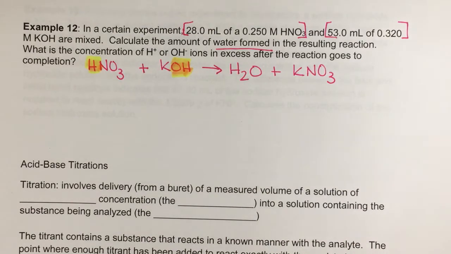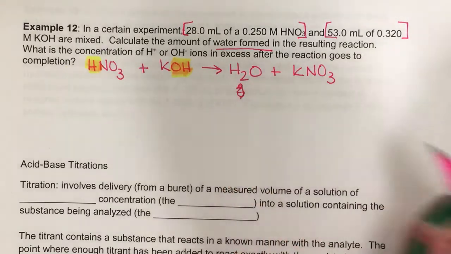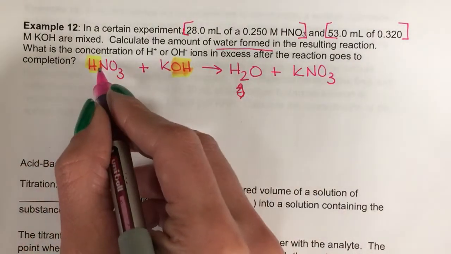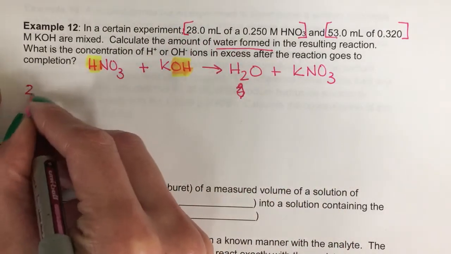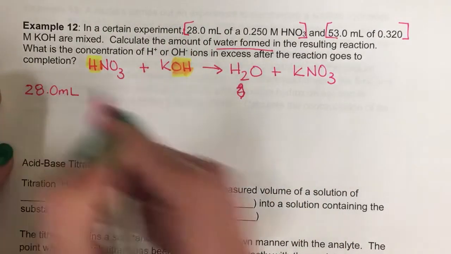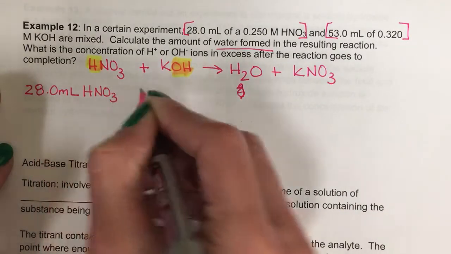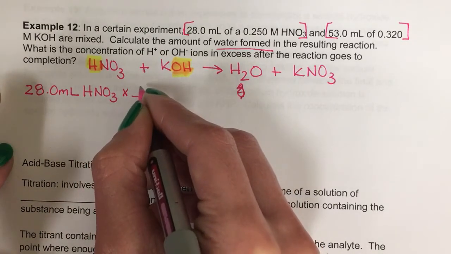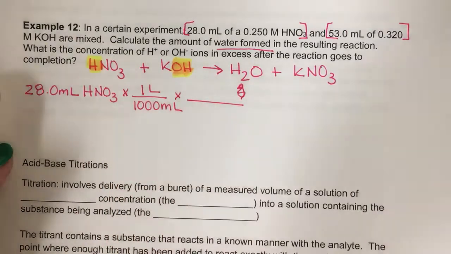Okay? Now, it doesn't give me a concentration for water because water doesn't have a concentration. So the amount, I'm going to change this to grams. Maybe not. Maybe moles. Let's see. So what I'm going to do is I've got HNO3, I've got 28 milliliters. Again, step 1, I want to change milliliters to liters. So I know that I've got 1,000 milliliters for every 1 liter.